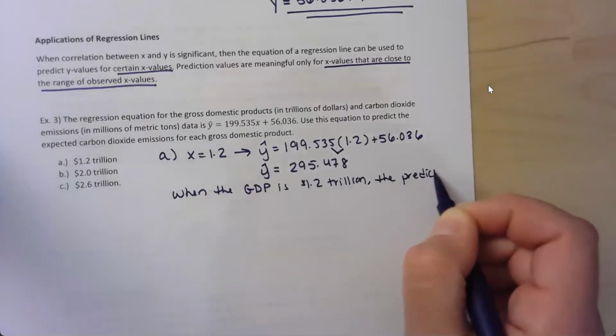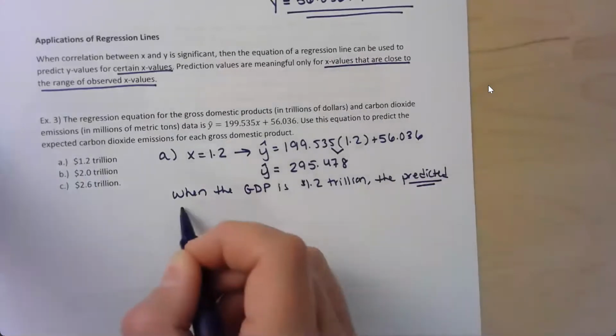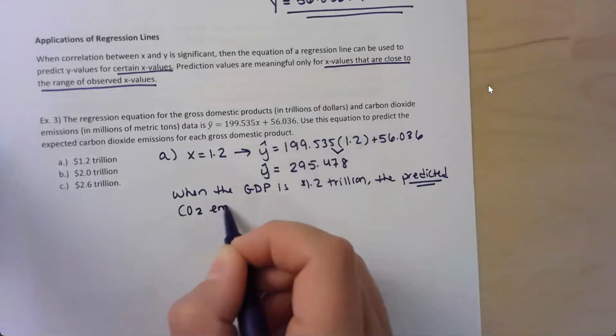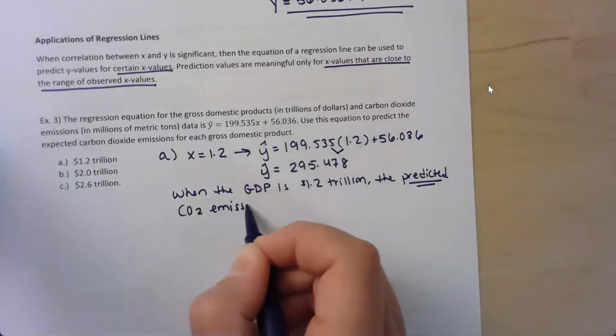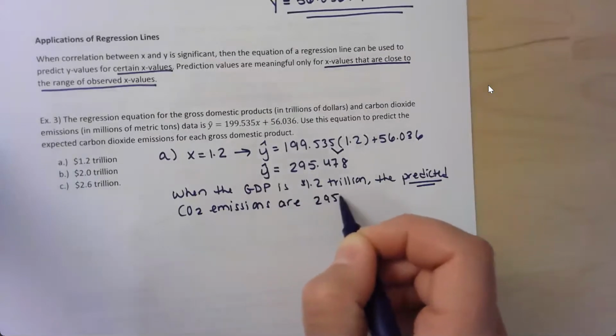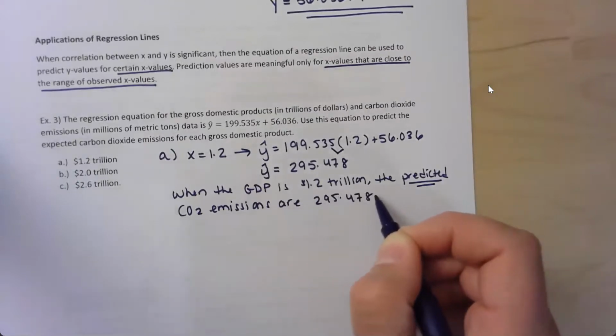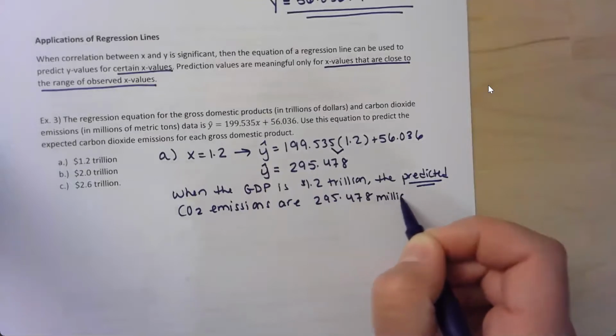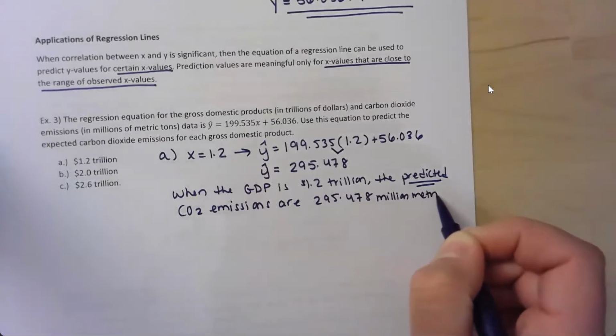So for instance, this means that when the GDP, so gross domestic product, is $1.2 trillion, the predicted CO2 emissions are 295.478. And the units here, if you go back, were million metric tons.